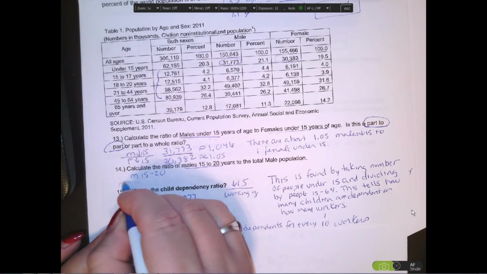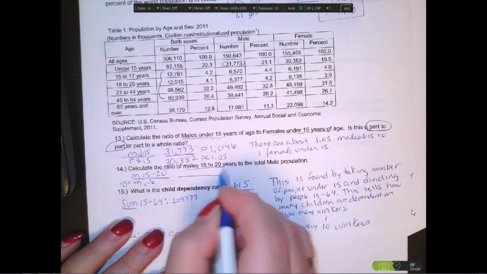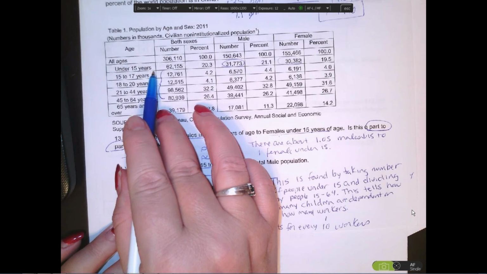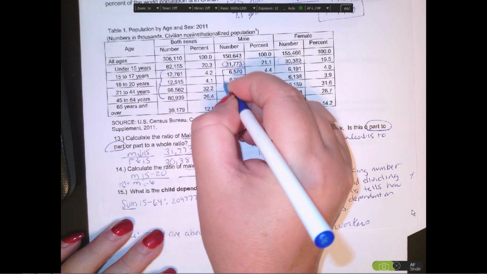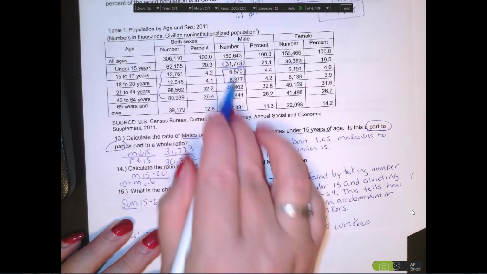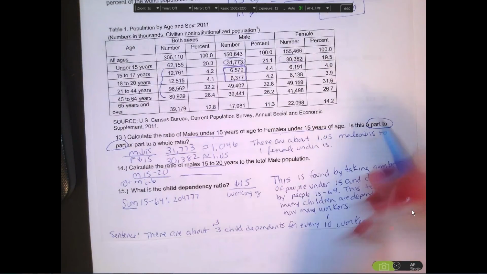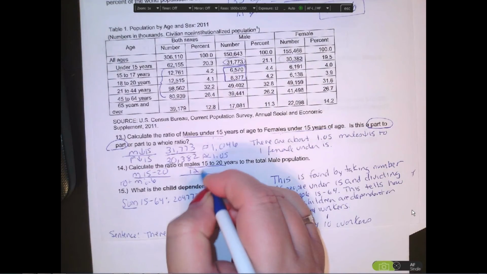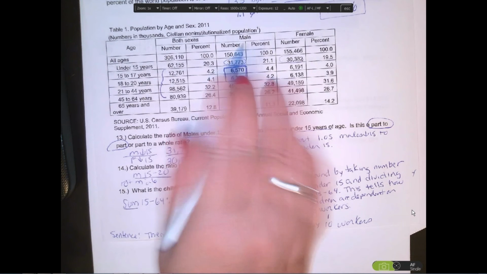Okay? Calculate the ratios of males 15 to 20 to the total males. Okay, so 15 to 20 has to be our numerator, and we're looking at the males, so it's these two values. We need to add them together. 6570 plus 6377. Now this is total of both. This is total of male, total of female.